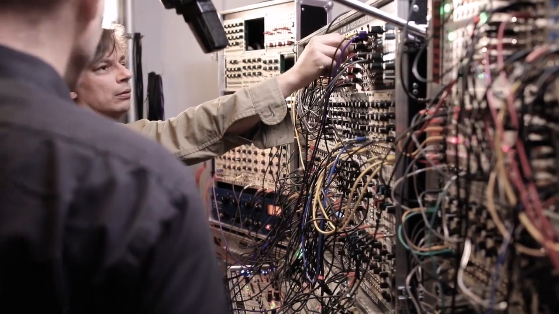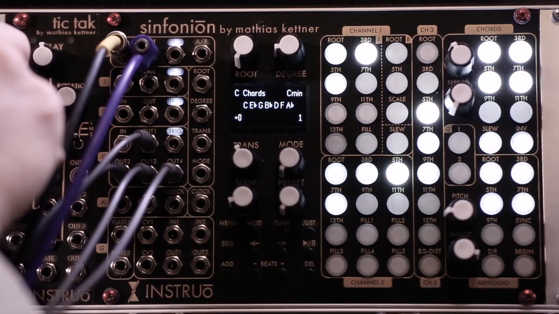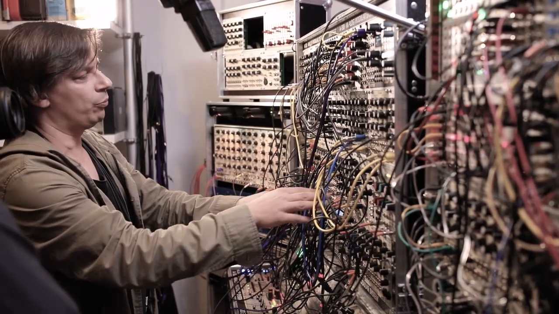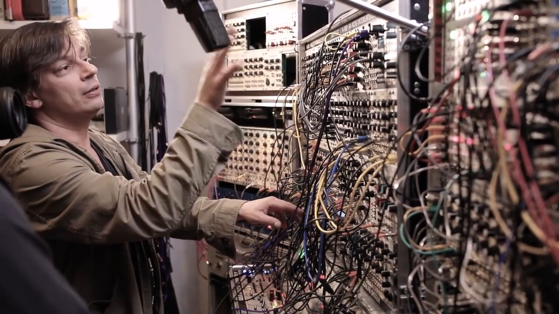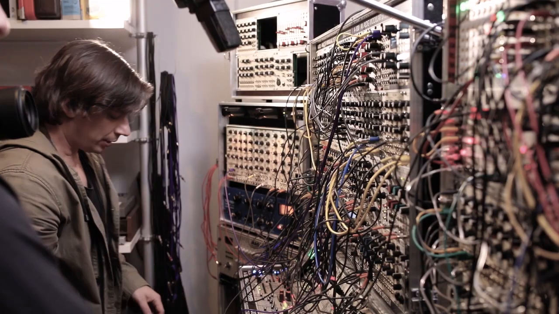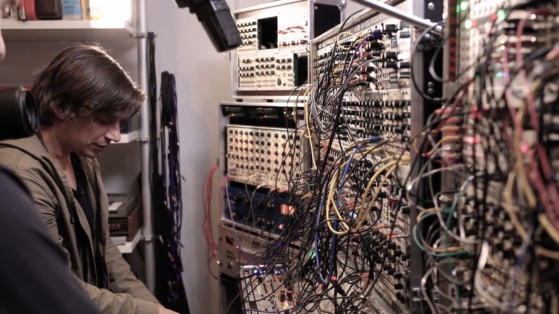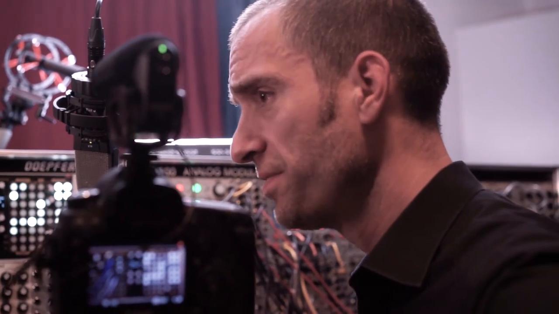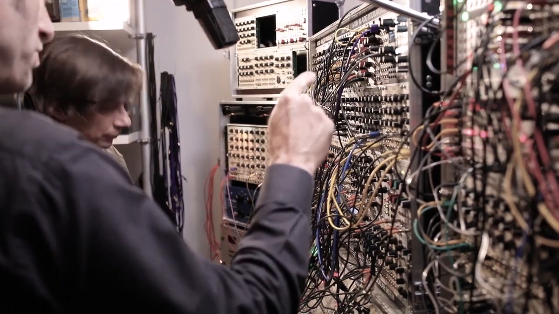So what I did now is I put a trigger to the envelope which controls the VCA, the overall VCA of all 4 voices. Okay, yeah, sounds good. And I have this on this sequencer here. And yeah, we can change the chords now. So the rhythm of the chords is from the sequencer, but the pitch of the chords is from the Sinfonion.